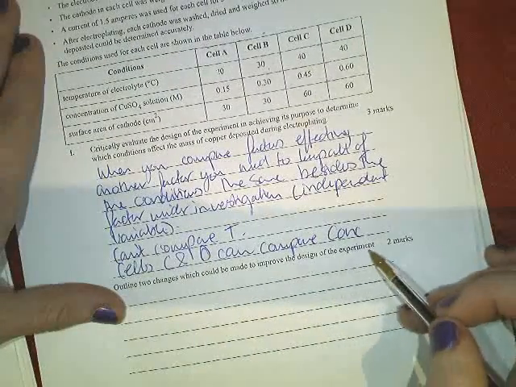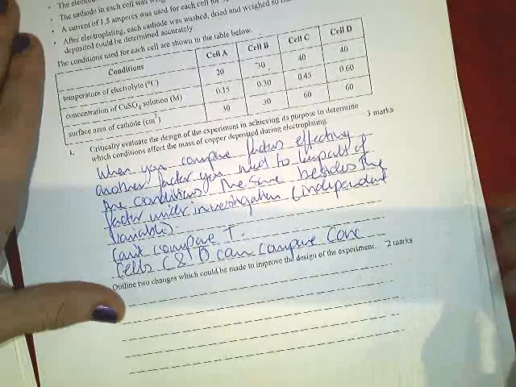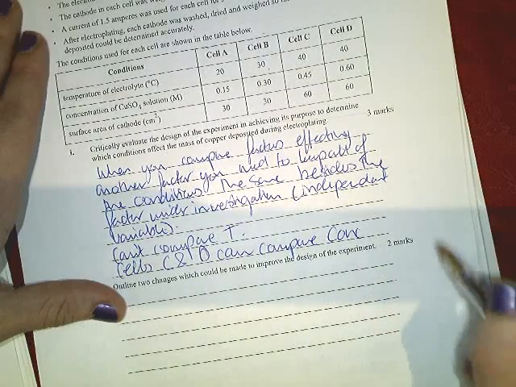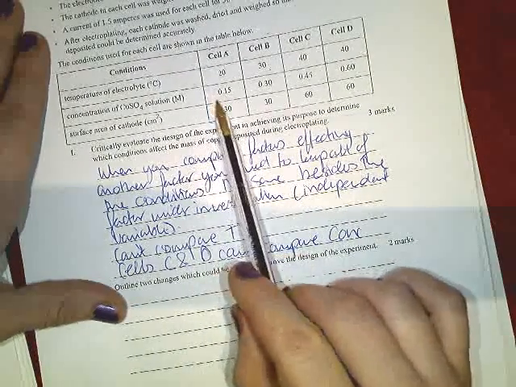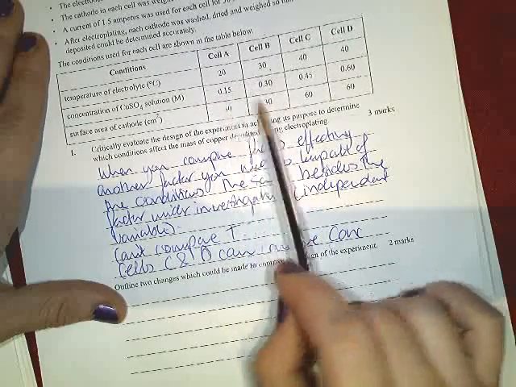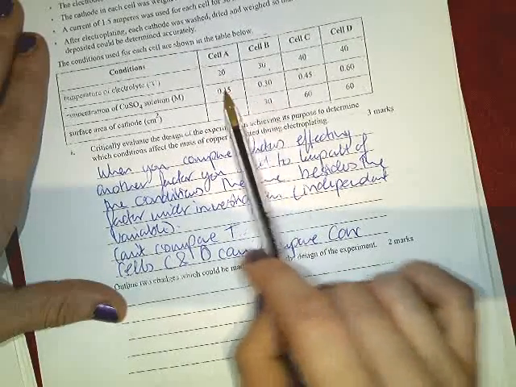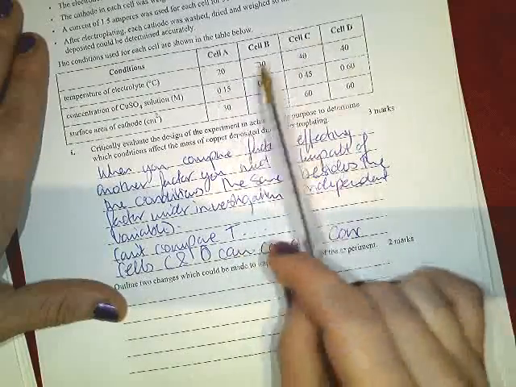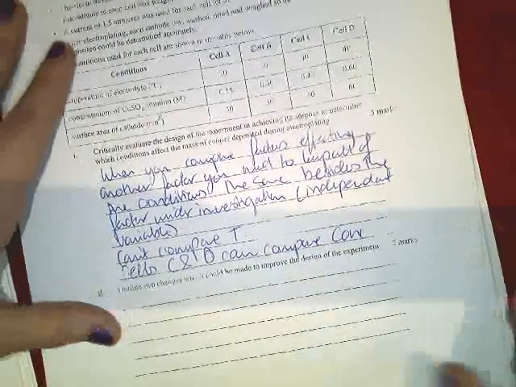Outline 2 changes which would be made. Okay, there's plenty of things here. Basically, if you want to compare temperature, then keep the concentration and surface area the same. So keep the concentration at 0.15 M for cells A and B or something like that. I'm sure you guys can do that.